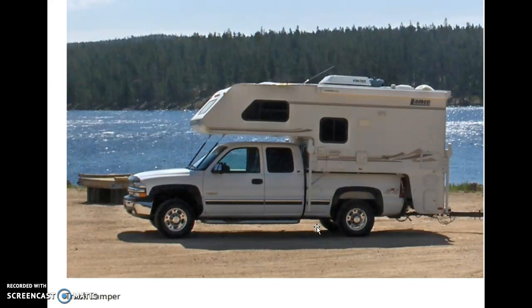Whereas if you're in a fifth wheel, you can unhook the fifth wheel and drive your truck around. Or if you're in a motorhome and you're towing a car behind you, then you can unhook your car and you've got your car free to take sightseeing. Sometimes campgrounds won't allow you to offload a truck-style camper like this.